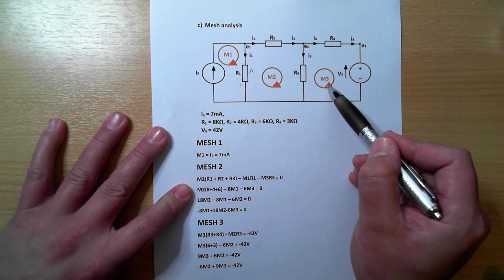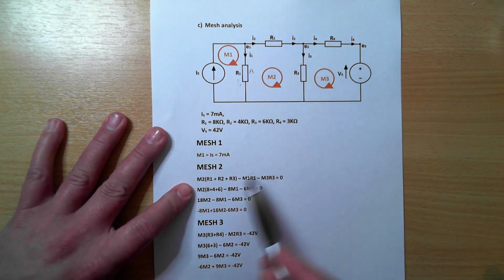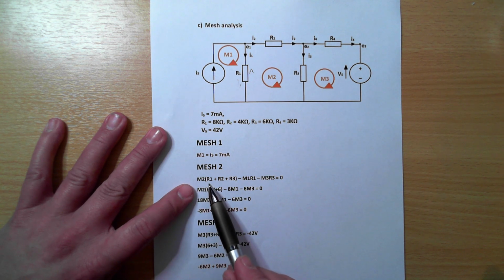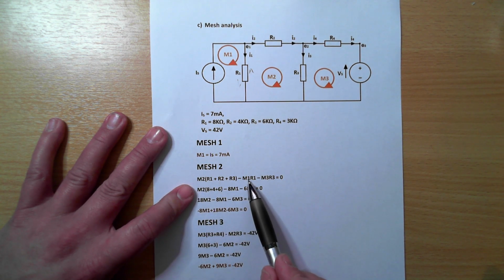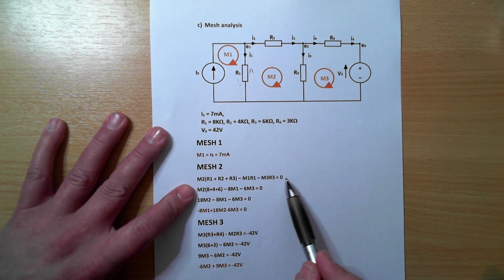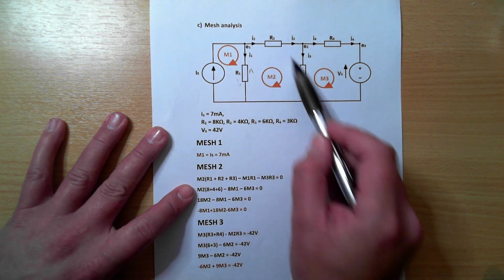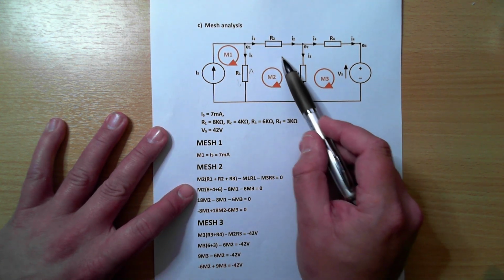So M3 R3 goes this way, and M2 R3 goes this way. So we end up with M2 R1 plus R2 plus R3 minus M1 R1 minus M3 R3. And then the sum of everything is going to be 0. We've taken account of all the current in here.